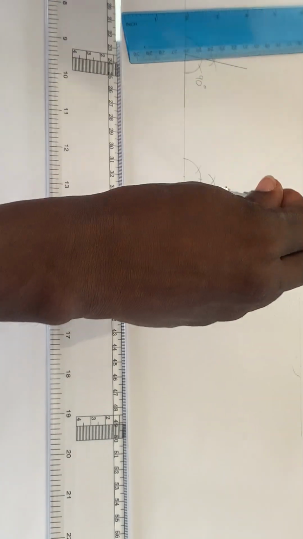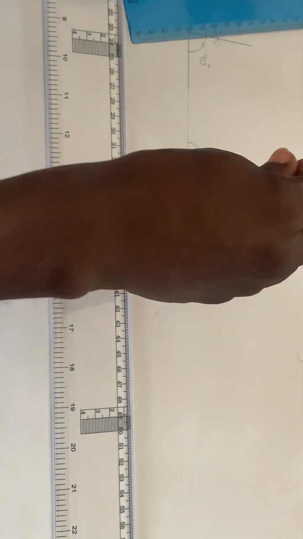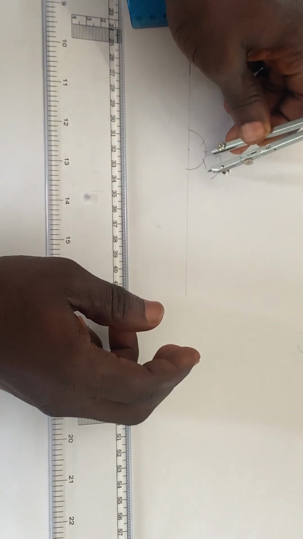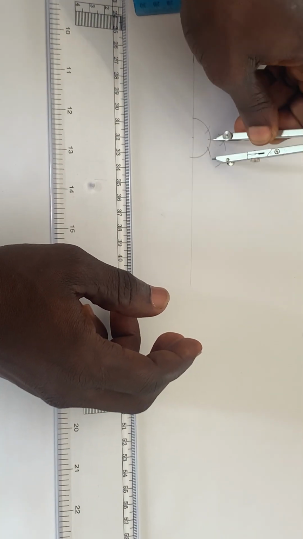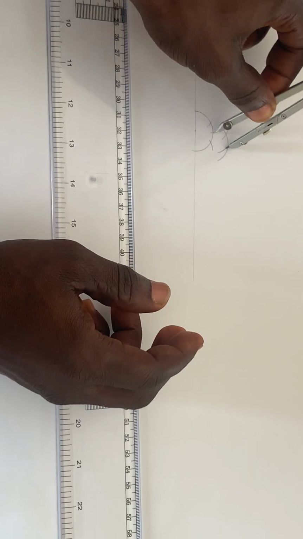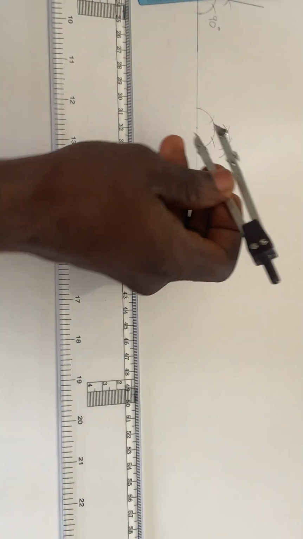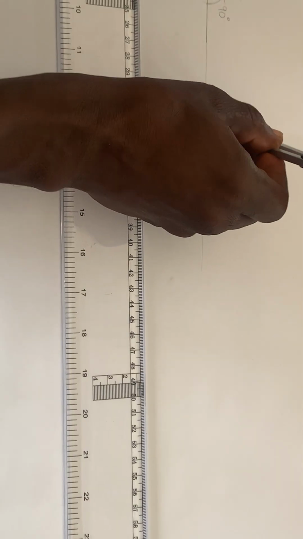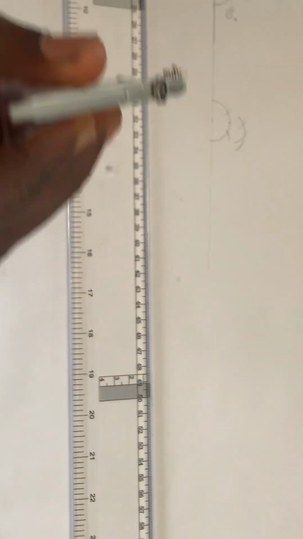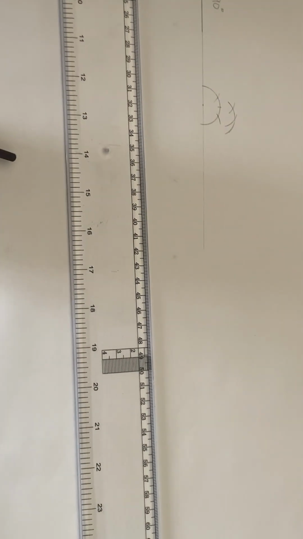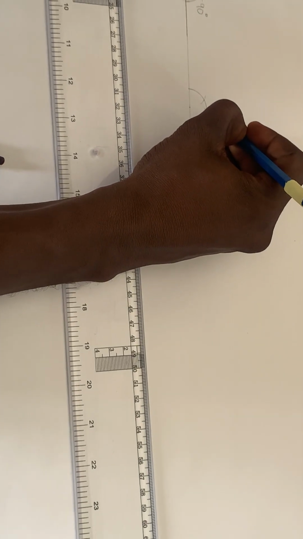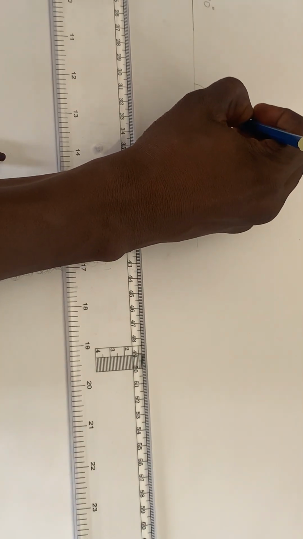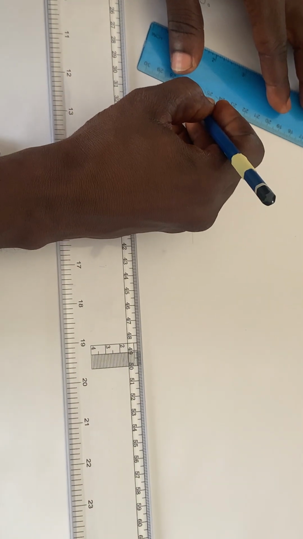Put it here. Cut. Put it here. So I need to extend it. Because I did not adjust, you are allowed to adjust your pair of compass at this point. Okay? But I just decided not to. So this is where they intersect, right? So I'll join it.